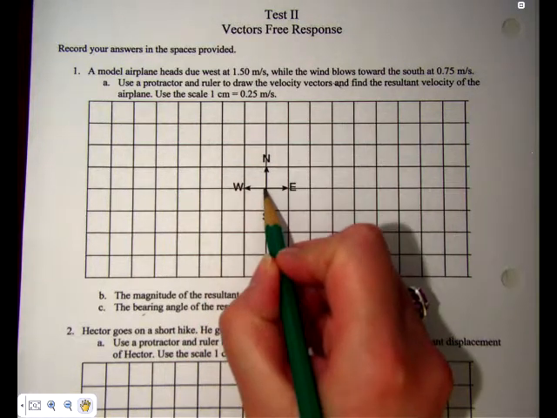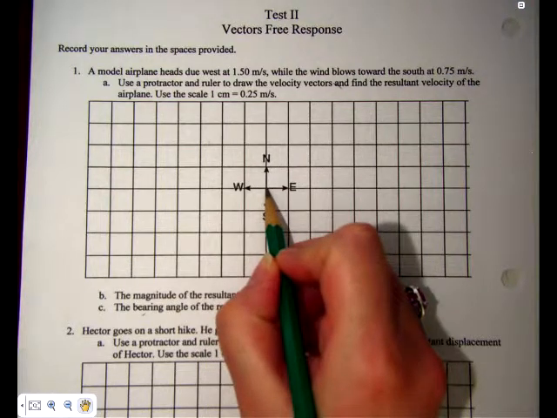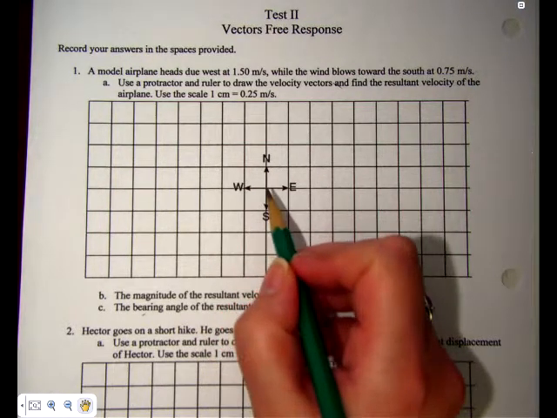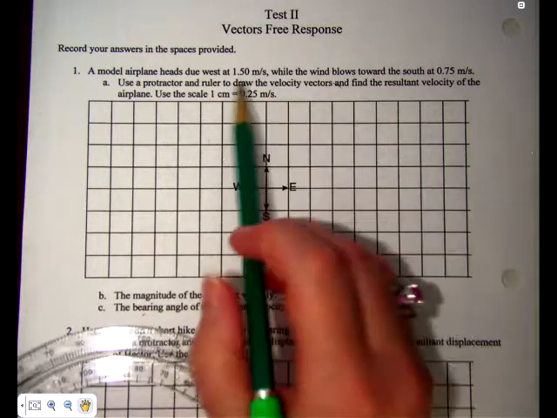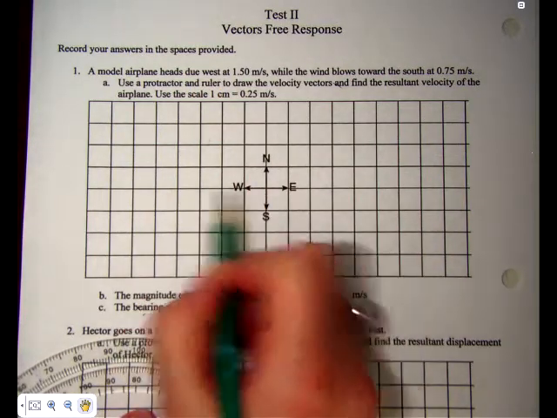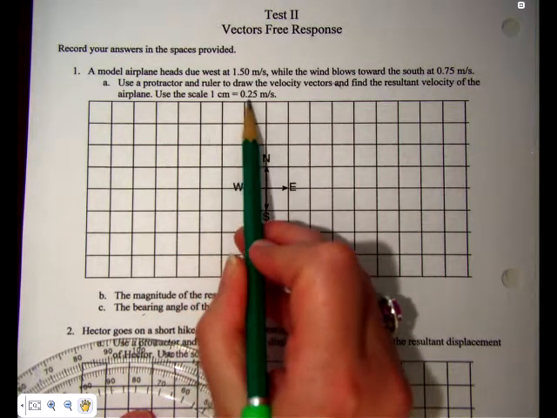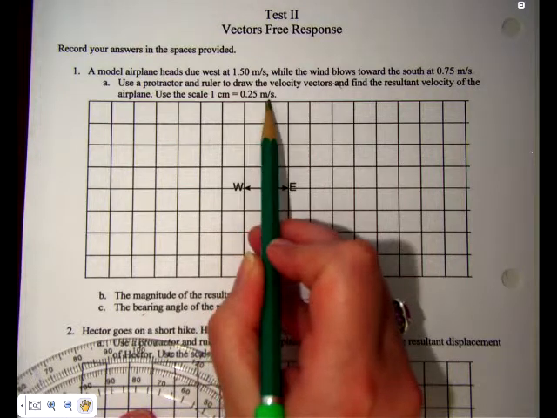Okay, so here's our north, south, east, and west crosshairs that I refer to. The first part says it's heading due west, so that would be directly to the left. And every 1 centimeter is 0.25 meters per second.